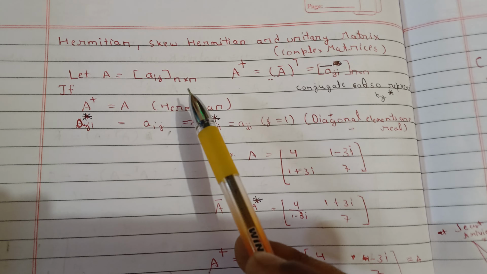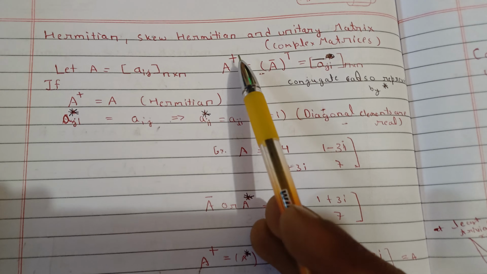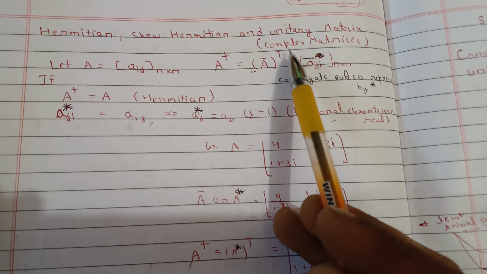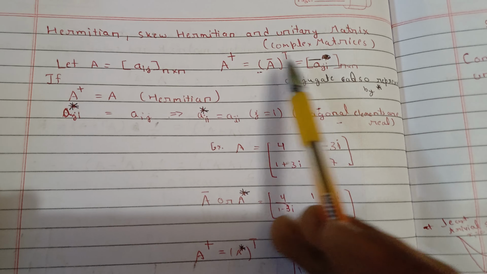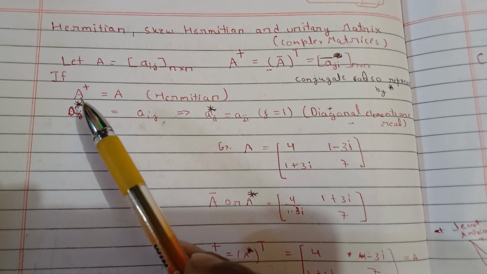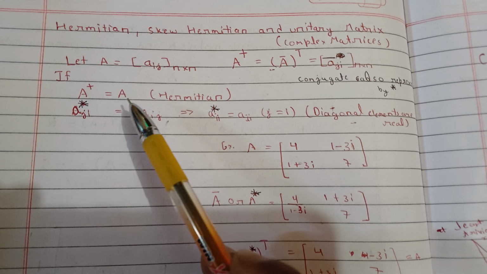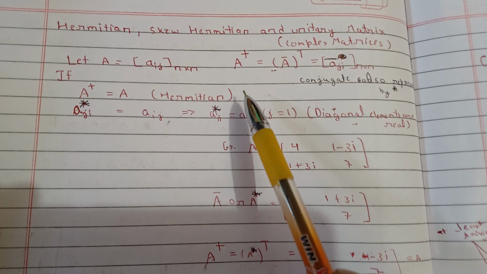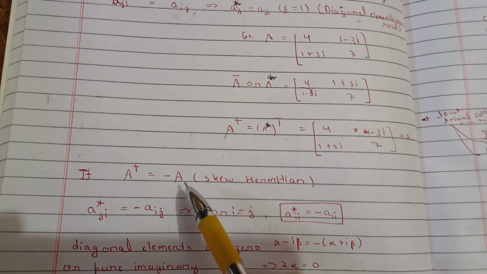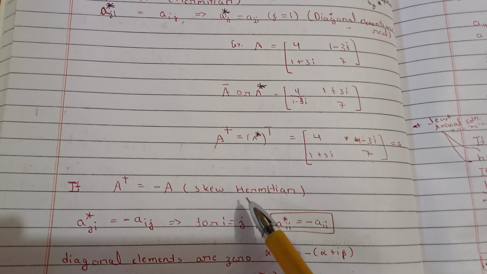Then we need to find the A dagger. We call the sign dagger. A dagger is obtained by first taking the conjugate of this matrix, then taking the transpose. First conjugate, then transpose. The matrix you get will be A dagger. If A dagger comes out equal to A, then we call it a Hermitian matrix, and if it comes out to be minus A, then we call it skew Hermitian.